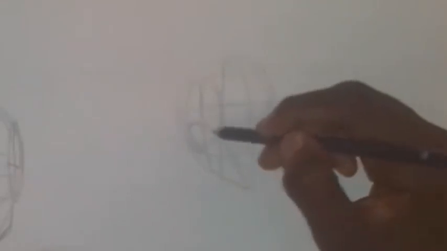And now from the top of the ear to the end of the chin, we'll draw a curve to define this side of the face. Because the face isn't flat, this part is receding backwards. So we'll draw that line to define this side of the face or the jawline.